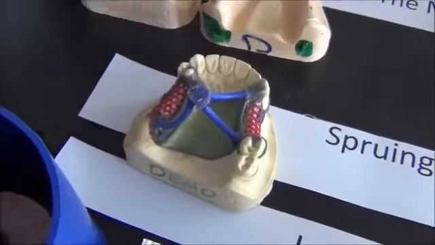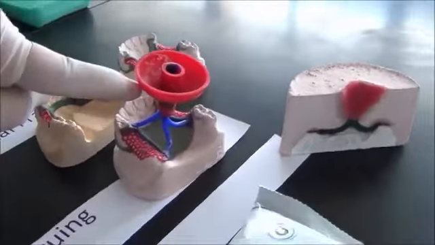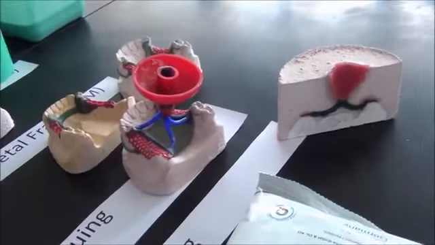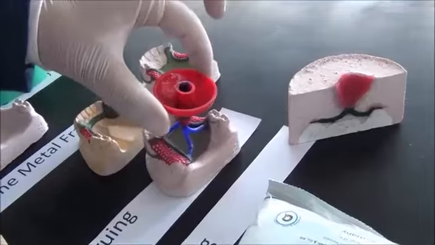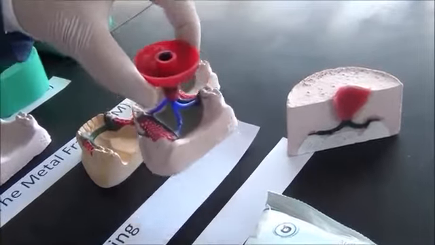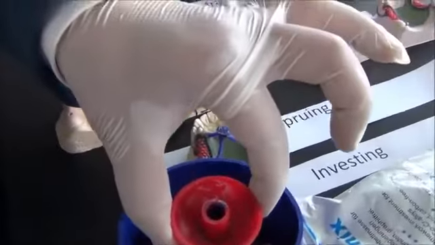These sprues later on will be attached to a funnel. These are extra components essential for the casting process. This finished wax up with the spruing and the funnel is placed in what we call an investment ring.